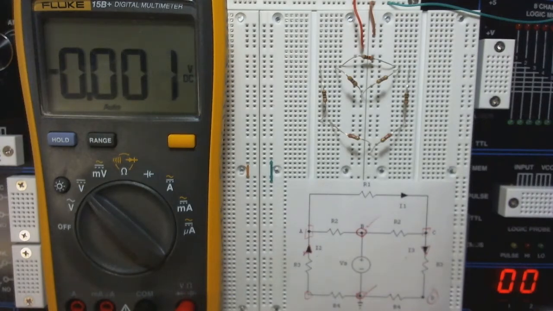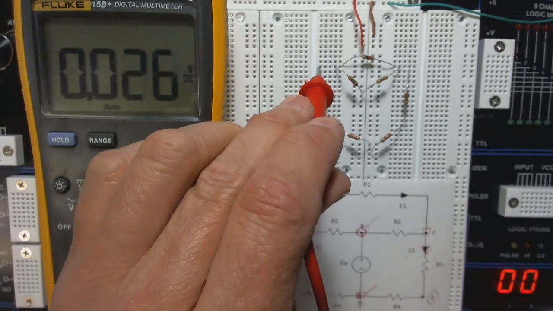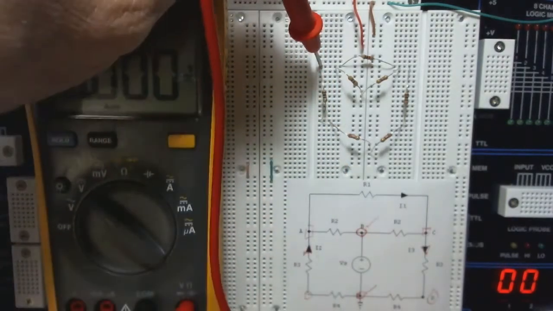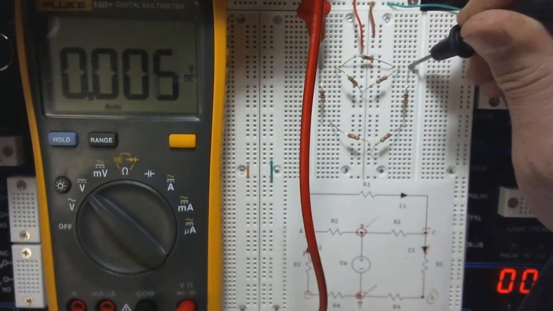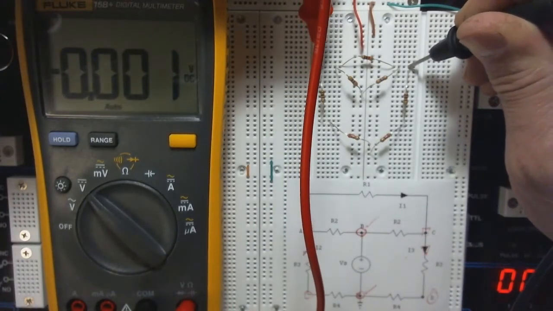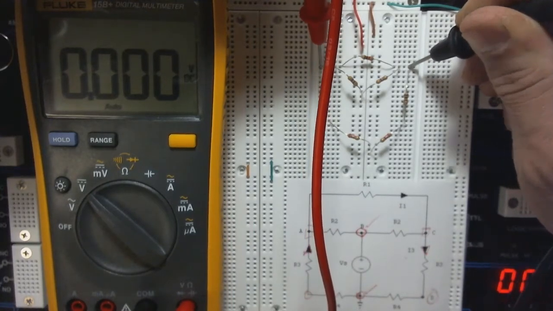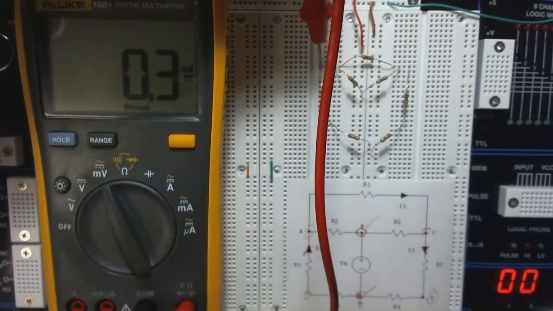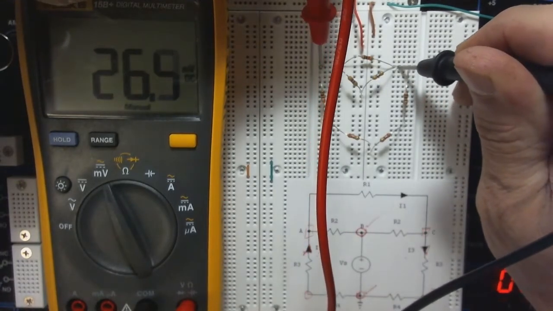So I'm going to put the red lead on A, that's up here, and the black lead on C, and we see that we have not much. Okay, maybe I'll go down to millivolts. So I go down to the millivolt range and see what we can come up with.